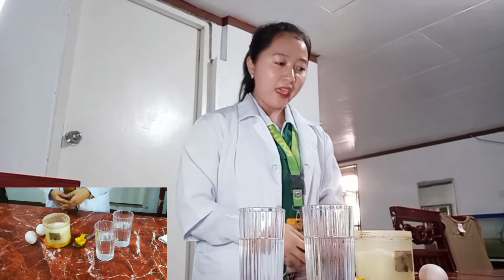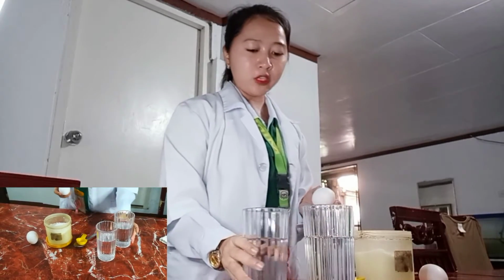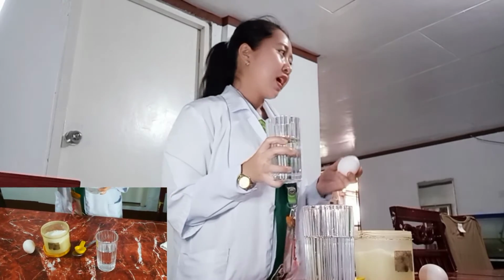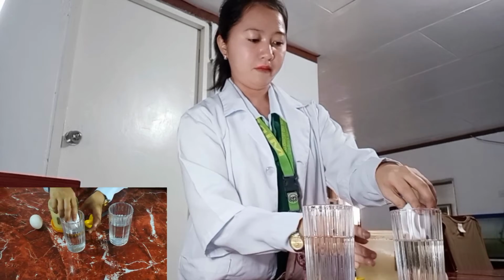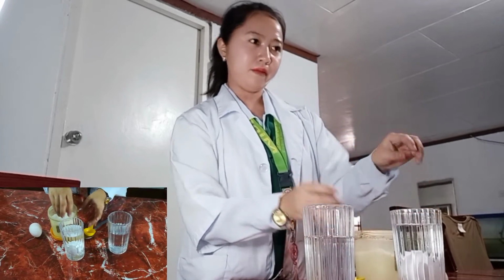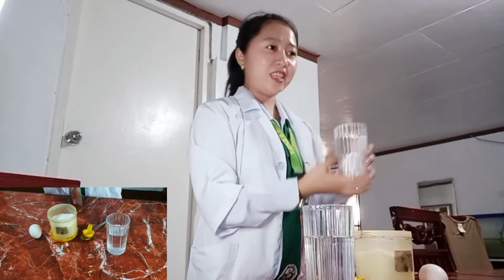For the instructions, first, gently place an egg into the first glass of water. Does it sink or float? Correct. The egg sinks in the water.